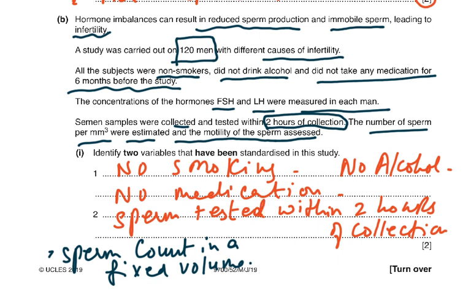Within 2 hours of the collection, and the sperm was counted in a fixed volume. So these were the things which were standardized, which were given to you in the question, and you have to just pick those from the question, that these were the facts that they were standardized. So two variables that have been standardized in this study. So you just have to pick things from the question.